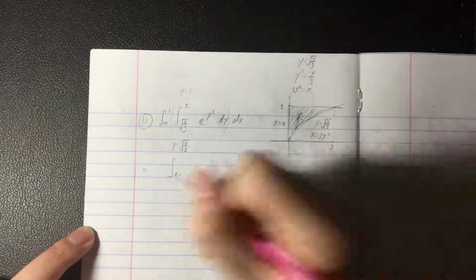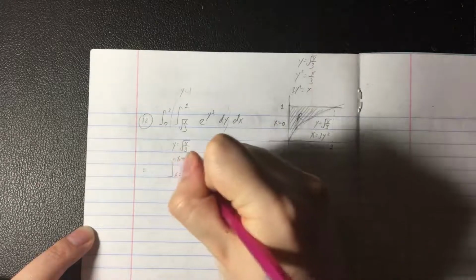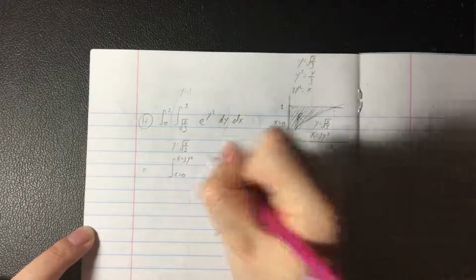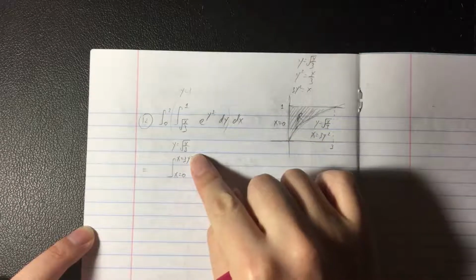Left side curve is s equal to 0. Right side curve is s equal to 3y squared. That's the left side curve. That's the right side curve.